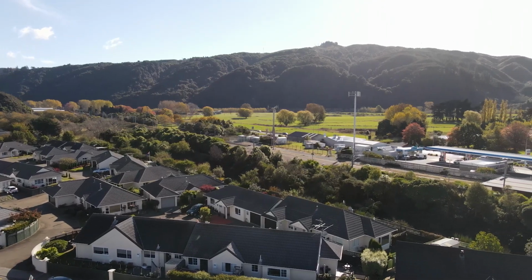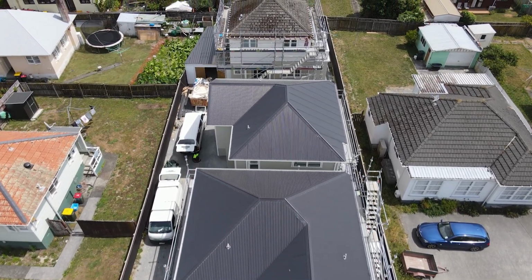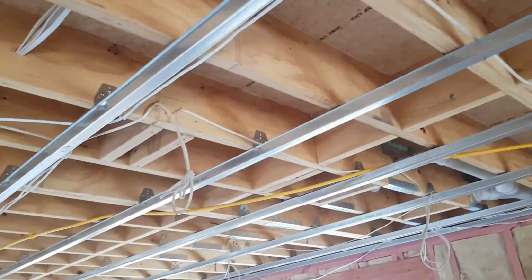So as we see a little bit more intensification going on, we're seeing smaller and smaller 3-bedroom dwellings being built. So for example, a couple of years ago, a common 3-bedroom home would be about 150 squares. Nowadays, I'm seeing a lot of 110, 130 square meter, depending if it's got a garage or not, could only be 100 square meter builds coming through.